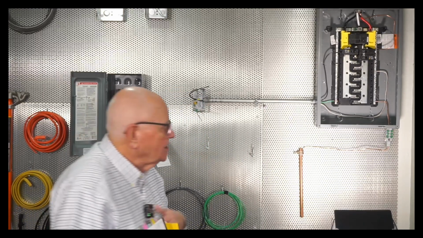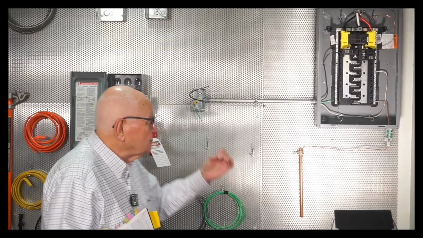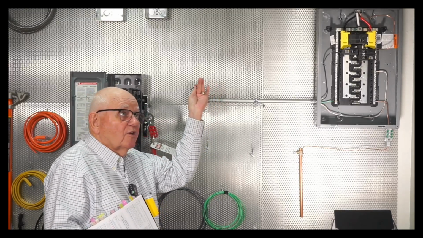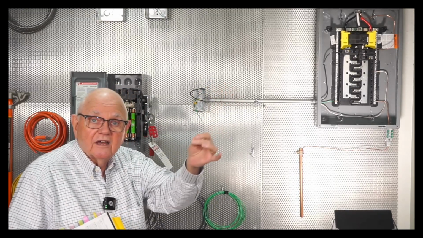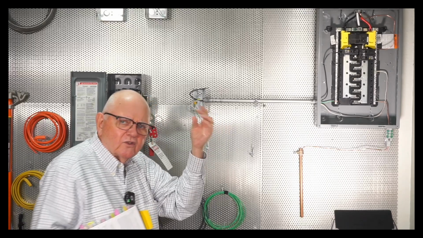So what the GFCI does, if it sees a mismatch of 4 to 6 milliamps, 4 to 6 thousandths of an amp, it will go ahead and trip. So if it sees X amount of current coming out on the ungrounded conductor, and it sees 4 to 6 milliamps less coming back in on the neutral, boom, the GFCI trips in a fraction of a second and protects me. The problem we run into out in the field sometimes, isn't it?